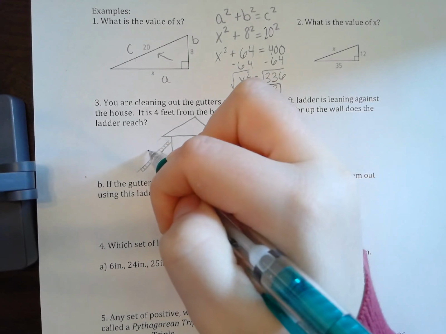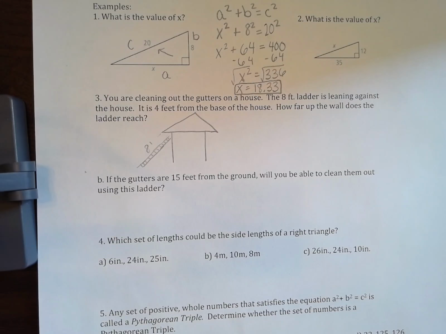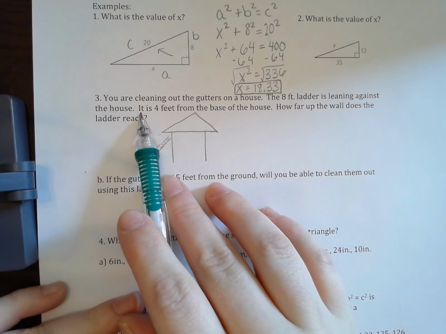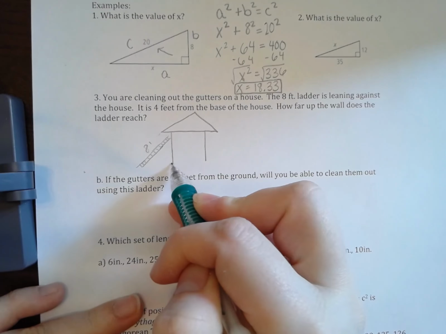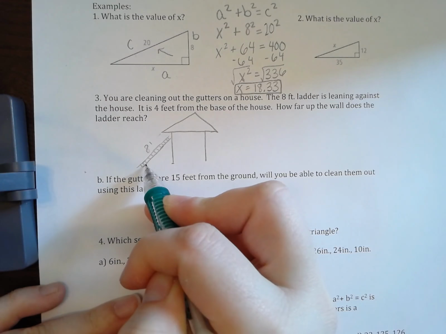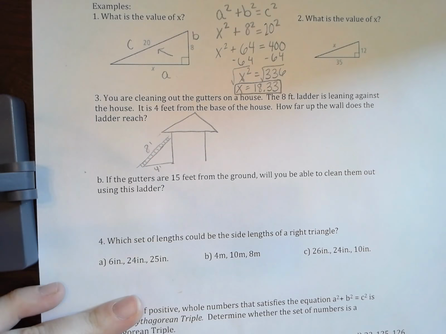Okay, and it tells you that this ladder is 8 feet long, so I'm going to label the ladder with 8 feet. The next sentence says it is 4 feet from the base of the house. Well, the base of the house is down here. So I'm assuming that it's talking about the ladder being 4 feet from the base of the house.